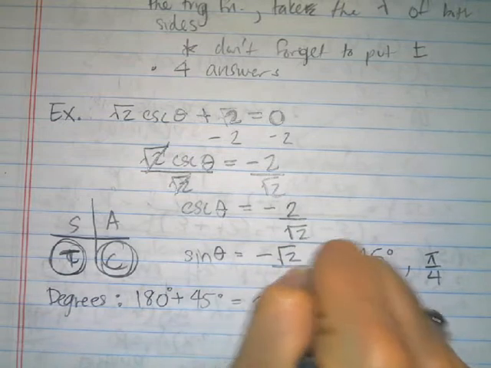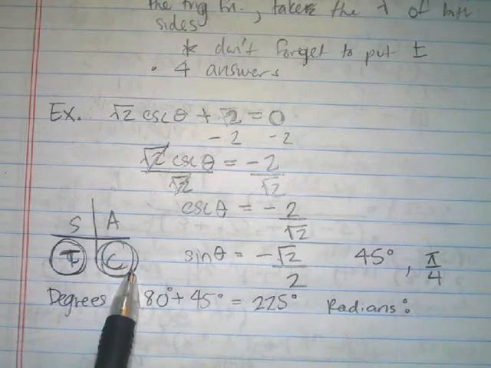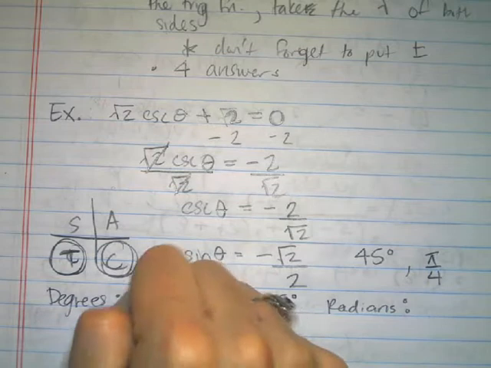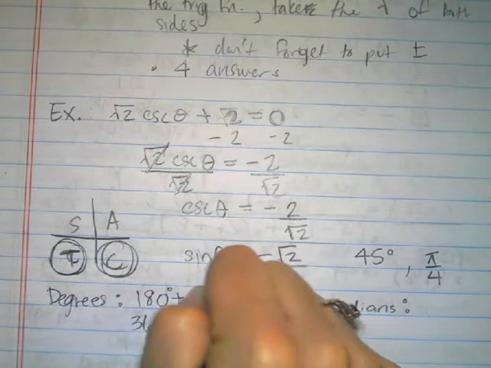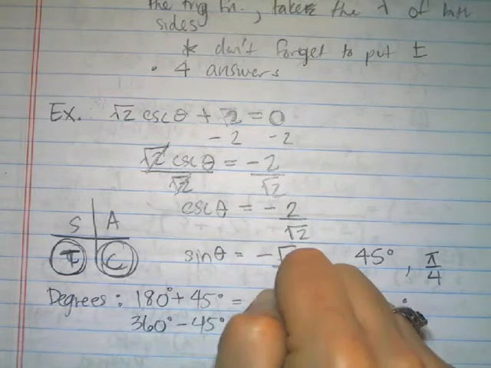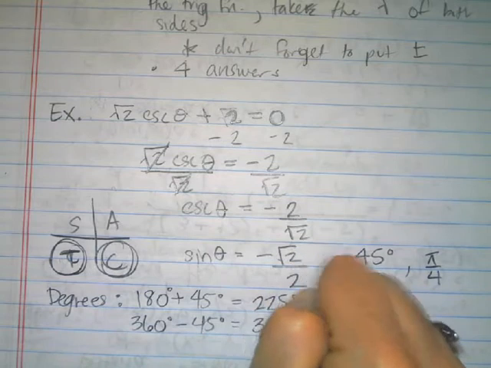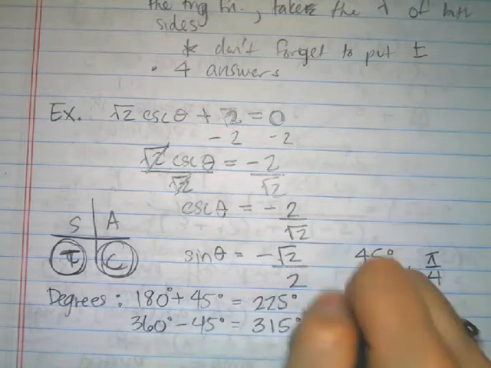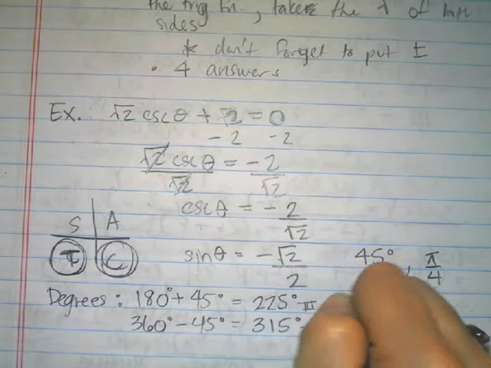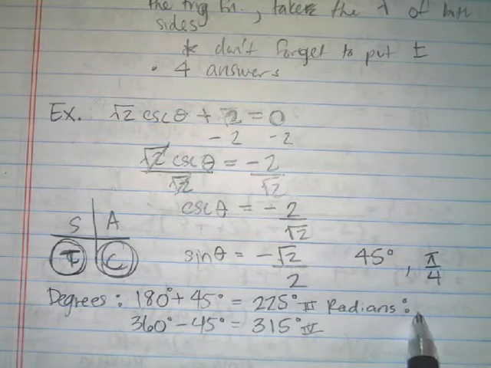And how do I get it in quadrant 4? 360 minus 45, and that gives us 315. So this is quadrant 3. This is quadrant 4. Now in radians, remember we said we'll just list them.